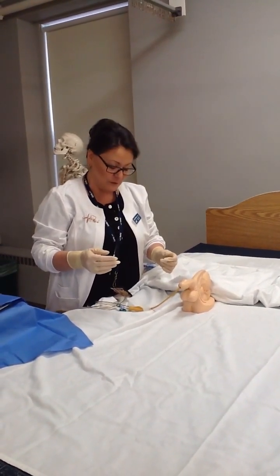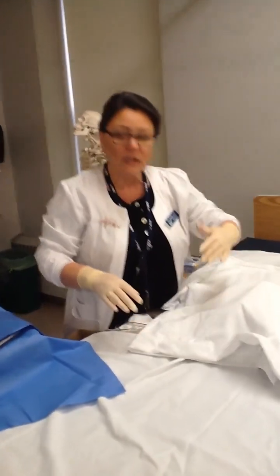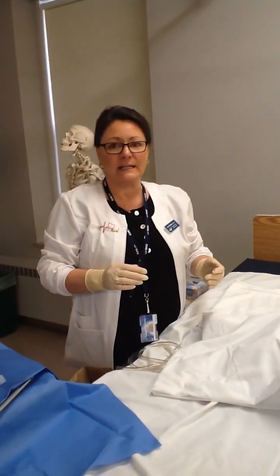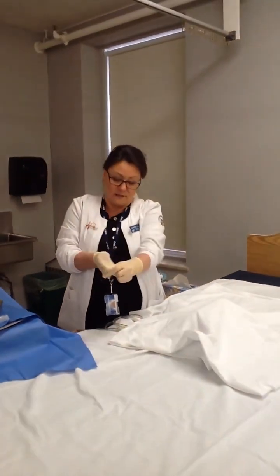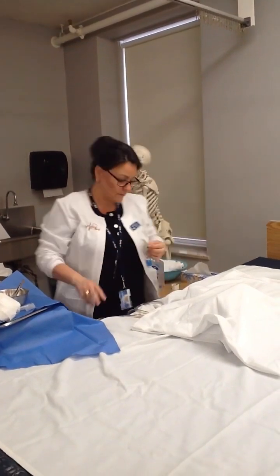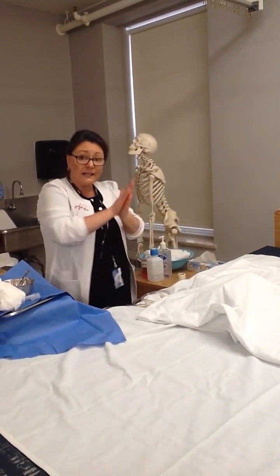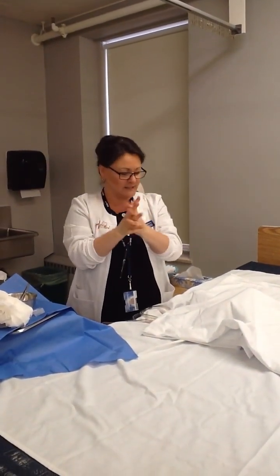And I would return my patient to a comfortable position, make sure the call bell was handy, and I would have cleaned up all of my equipment. I would have removed my gloves. Hand hygiene, you always perform hand hygiene before and after using gloves.